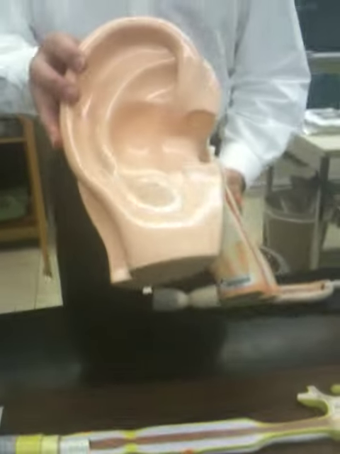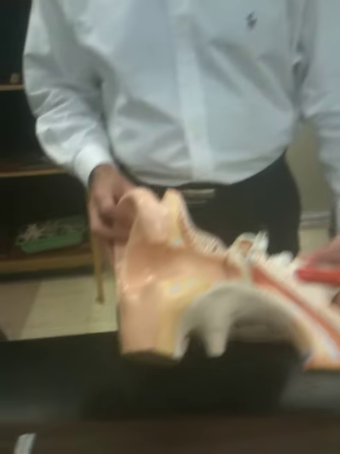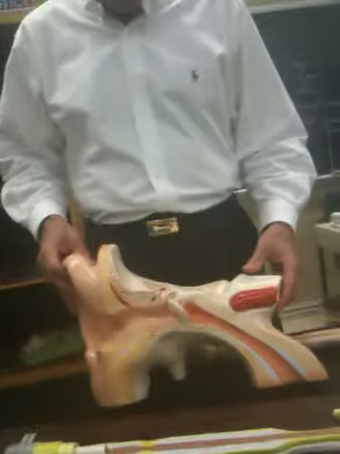Action. The ear. And a nice clean ear at that. Very shiny.